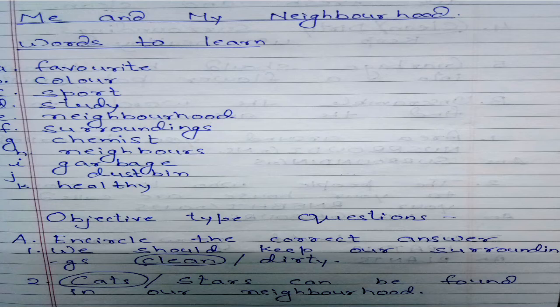Surroundings. G, chemist. Chemist. H, neighbors. Neighbors. I, garbage. Garbage. J, dustbin. Dustbin. K, healthy. Healthy.